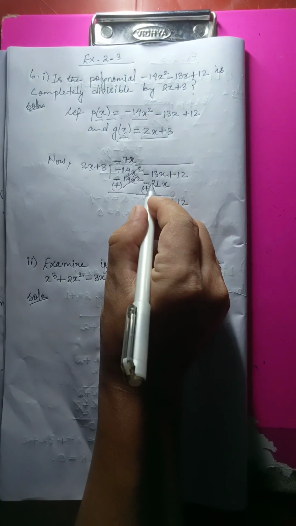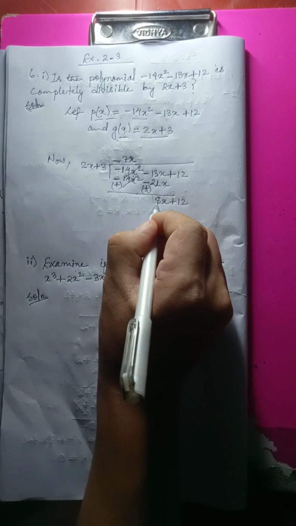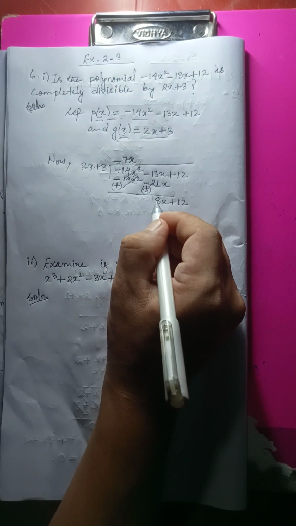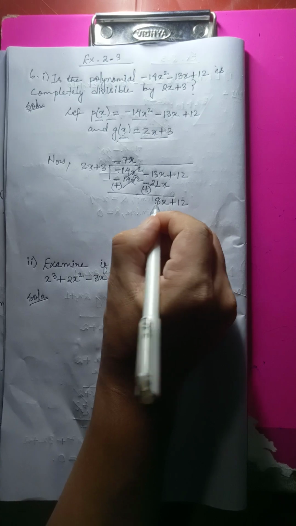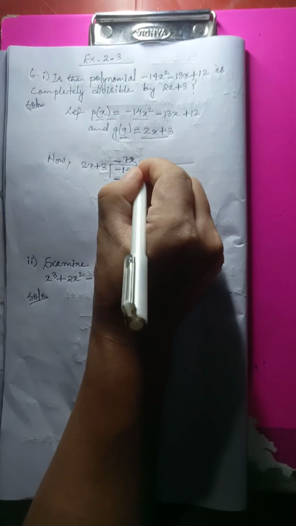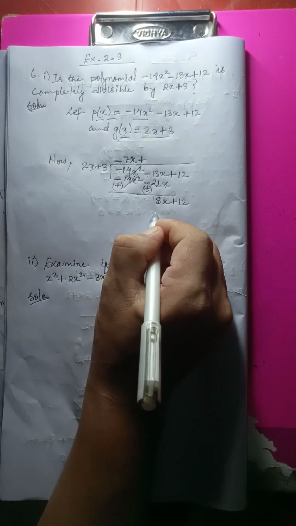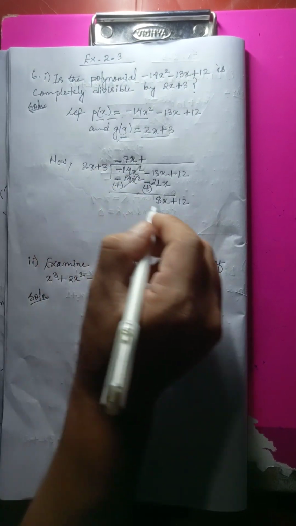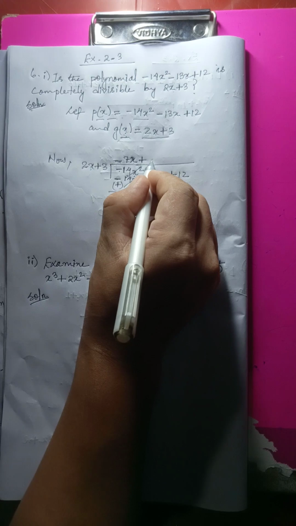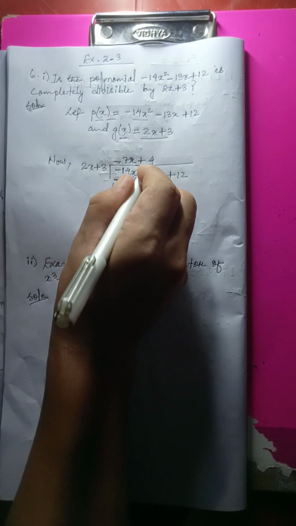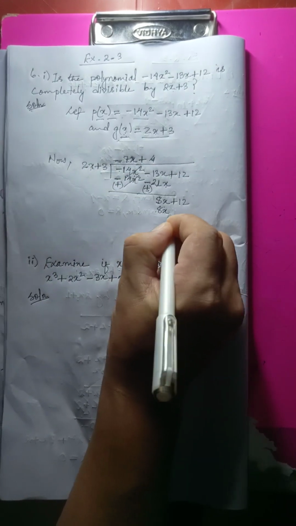And what is the sign just before the greater number? It is plus. No need to write any sign here, just keep it as it is, but knowing that it is plus. Plus into plus will give you plus. No need to write the 1. 2x, how many times should you multiply here in order to get 8x? 2x into 4. If you multiply 2x into 4, then you will get 8x.